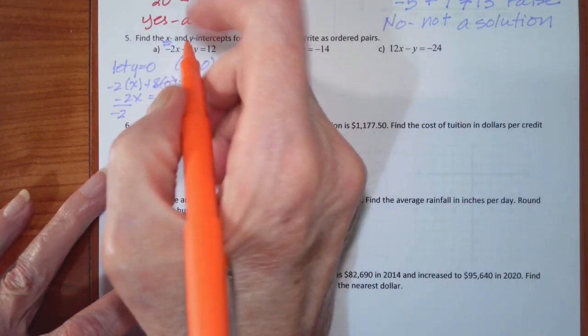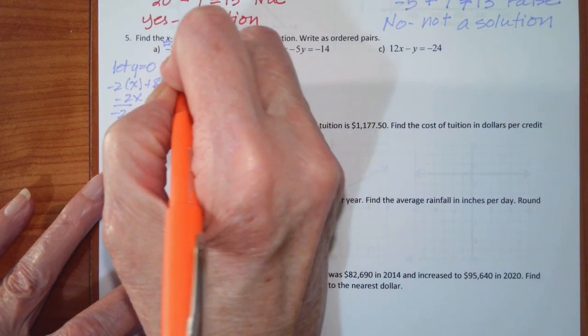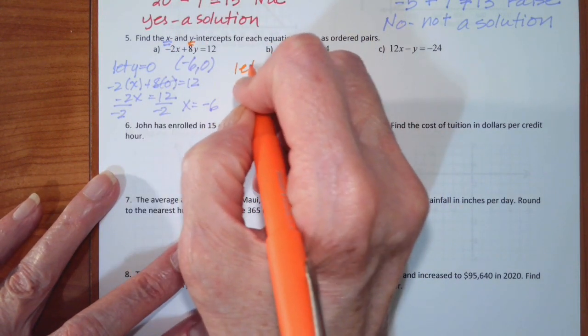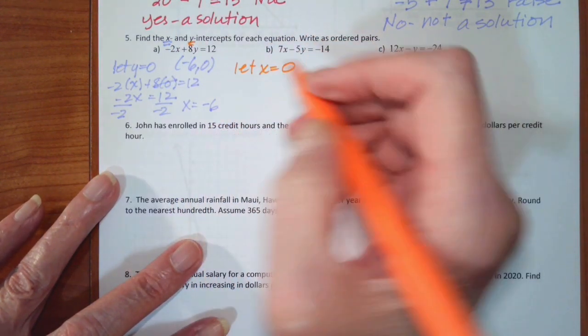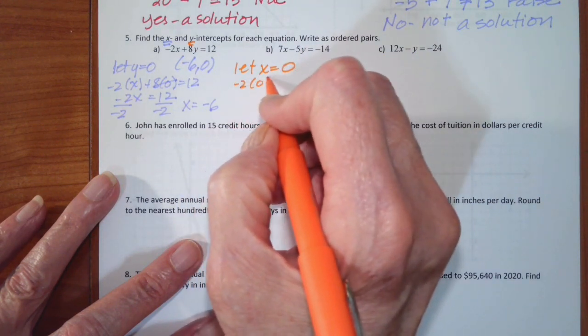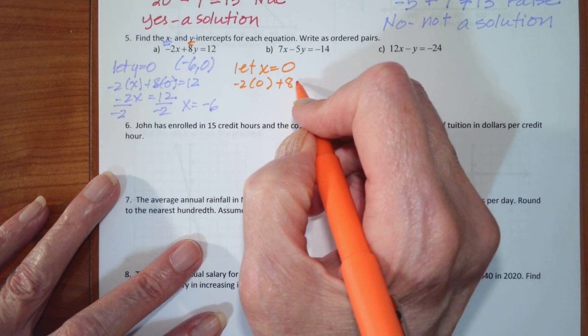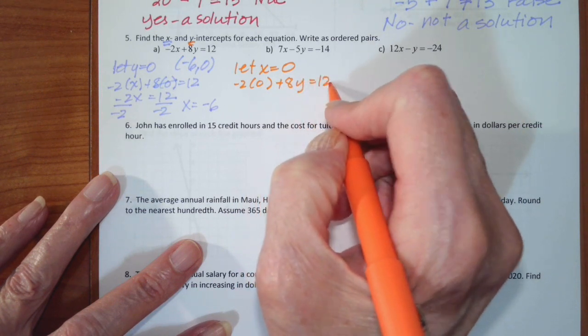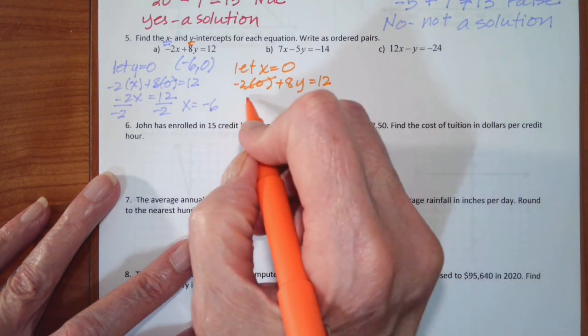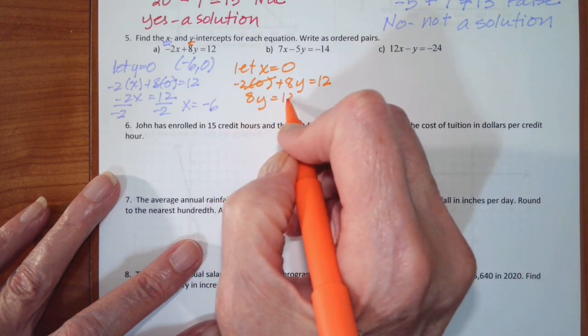For the y-intercept, I'm going to let x equal 0. So that gives me negative 2 times 0 plus 8 times y is equal to 12. So 8y is equal to 12.